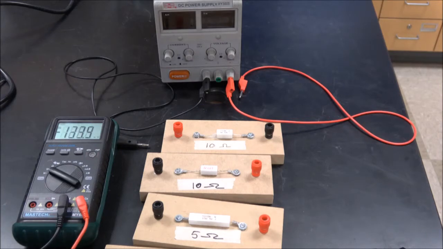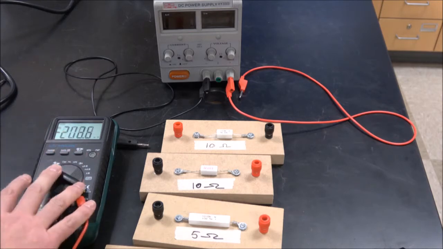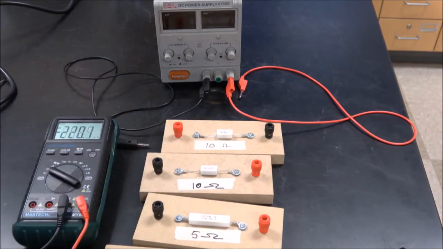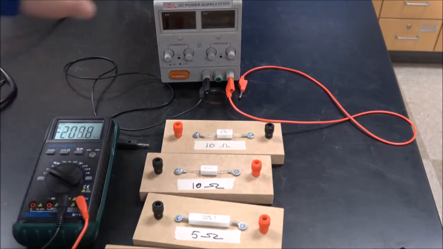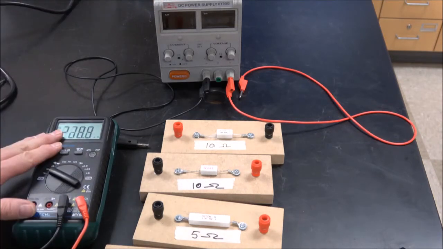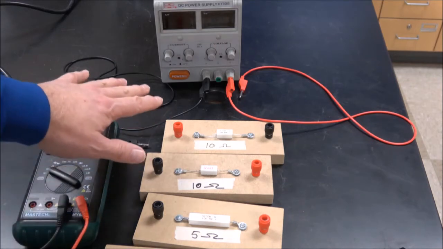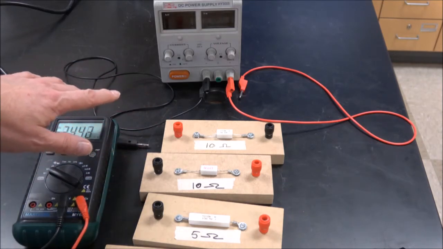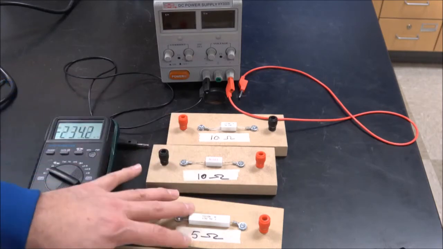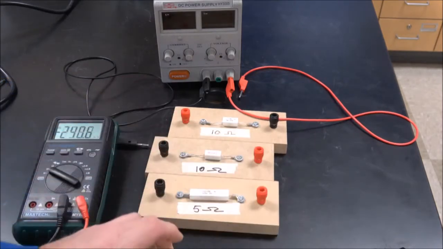For today's lab, we're going to be doing a quantitative analysis versus qualitative analysis of a series circuit. In other words, we'll be actually taking real measurements with resistors and doing calculations and so forth. And through this process, we'll discover the rules for how we analyze series circuits. So today we'll be starting with the power supply, digital multimeter, two 10 ohm resistors, a 5 ohm, and a 20 ohm.